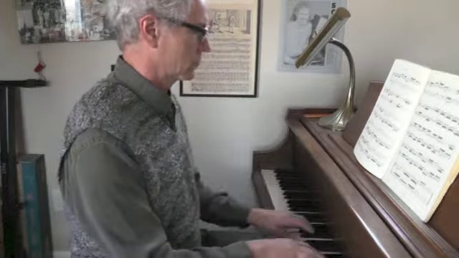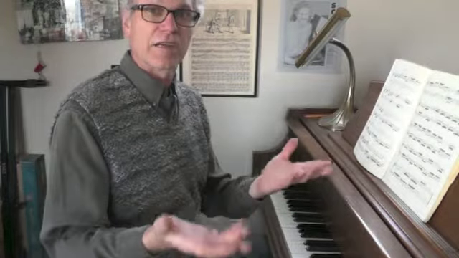Now we have a call and response section where the left hand leads, the right hand follows. The left hand plays up and down, the right hand plays down and up. And then they play together, they're down and up. And that's sort of the end of the whole opening section. There's the exposition and the call and response.